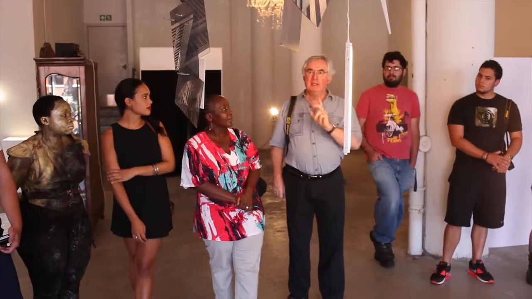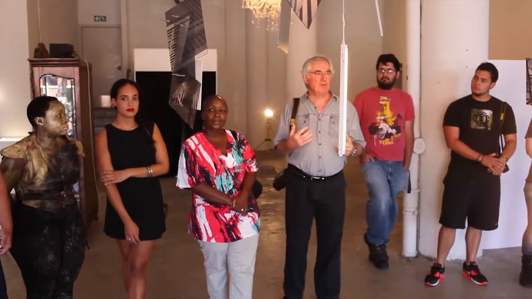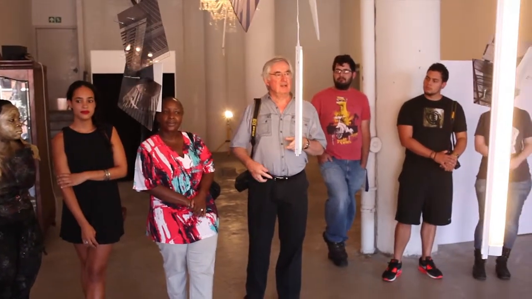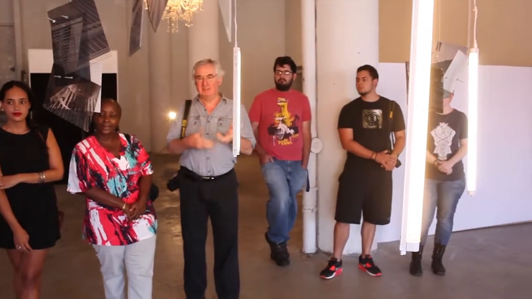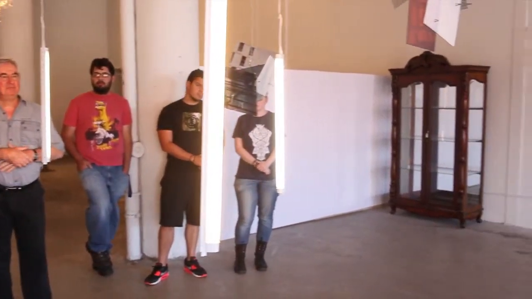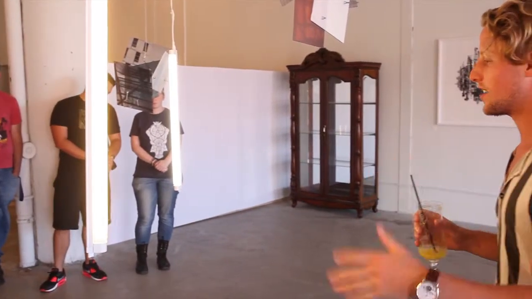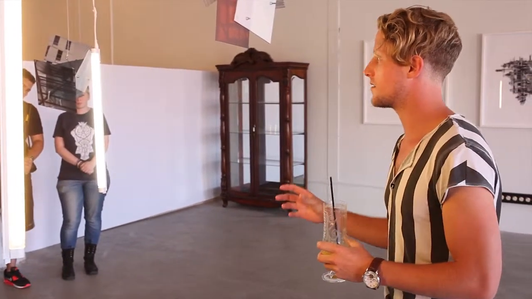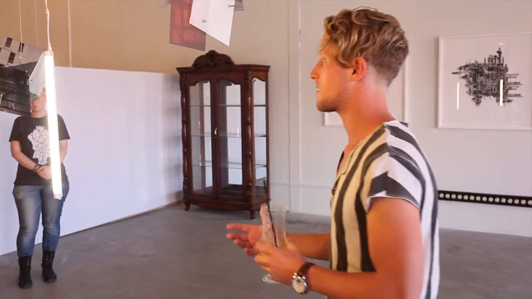Scaffolding, which I love, reminds me of Tatlin, one of the Russian constructivists. Absolutely superb work coming up there. I love that. I'm glad you think that, because I do think about Russian constructivism a lot, like Stalinist architecture.